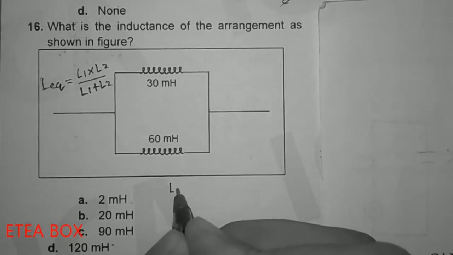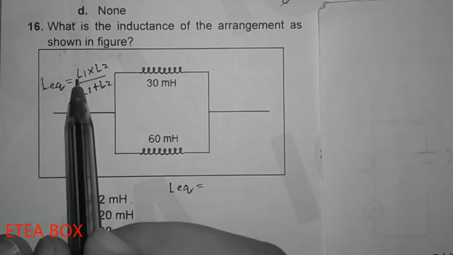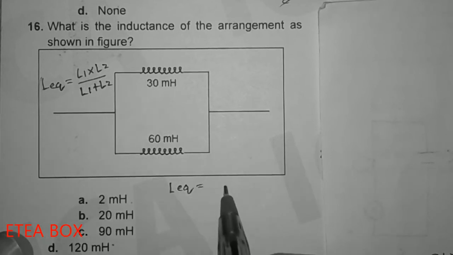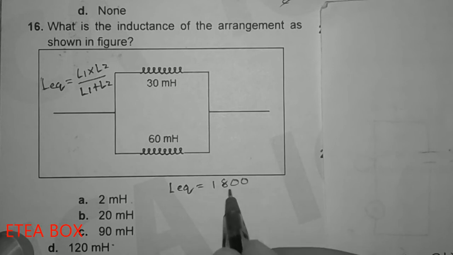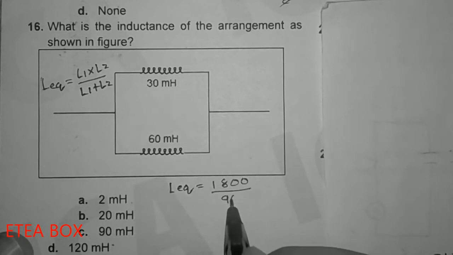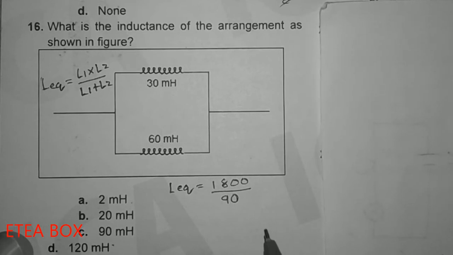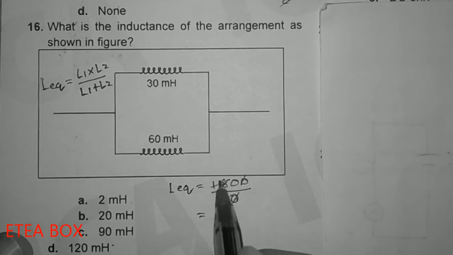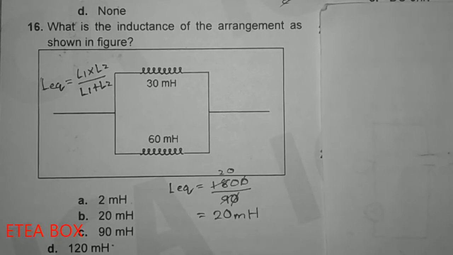Now L equivalent is equal to L1 multiplied by L2, means 30 multiplied by 60, so it will give 1800. L1 plus L2, 30 plus 60, it will give 90, okay, so it will give 9 ones are 9, 9 2s are 18, and 20, so 20 millihenry is the equivalent inductance, okay, so option B is correct here.